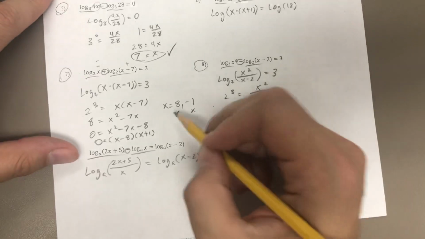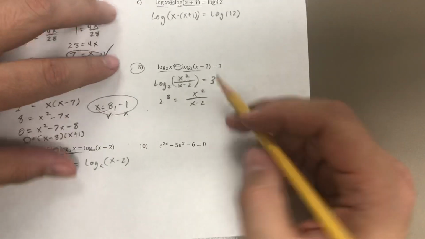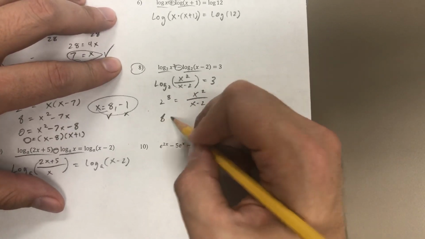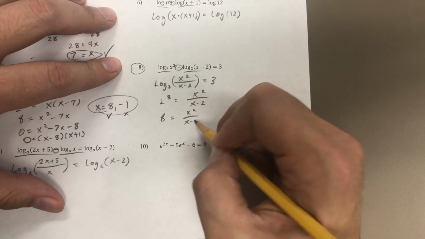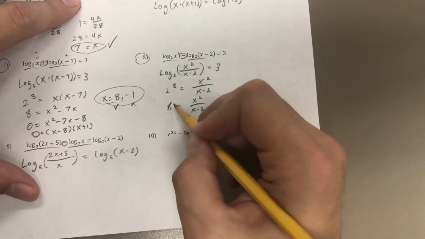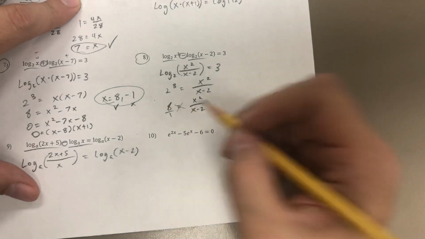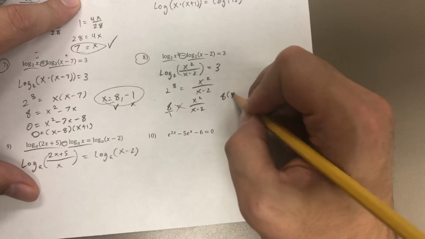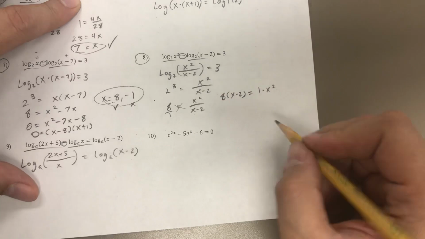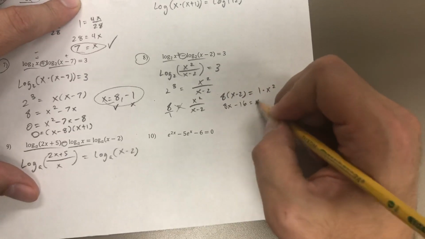All right, next, we're going to do number 8. So we convert that from a log to an exponent, and then 2 to the third is 8. 8 is equal to x squared over x minus 2. Now here's a simple way to solve a problem when you have x in the denominator. Just turn the other value that it's equal to into a fraction and then cross multiply. Okay, so we get 8 times x minus 2, and then 1 times x, so equals 1 times x squared. There we go. Distributing in the 8, we get 8x minus 16 is equal to x squared.